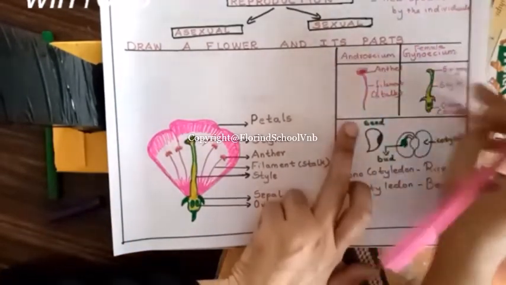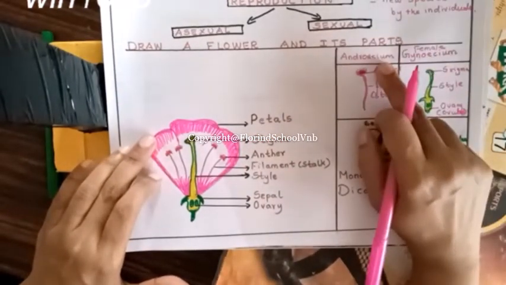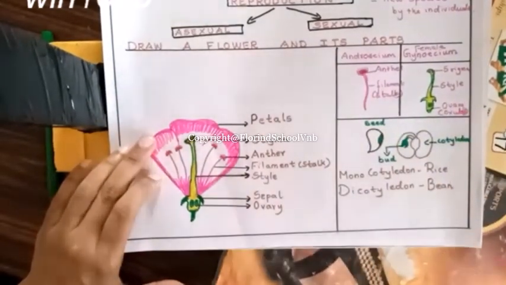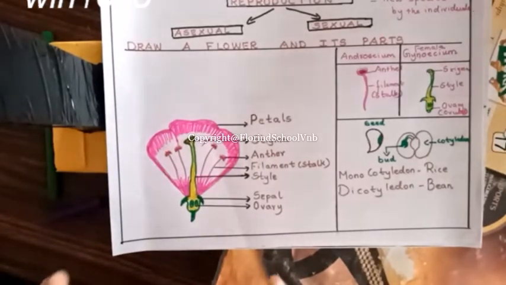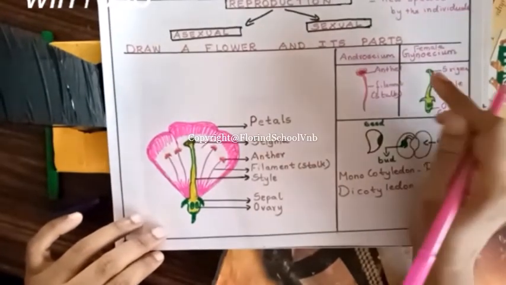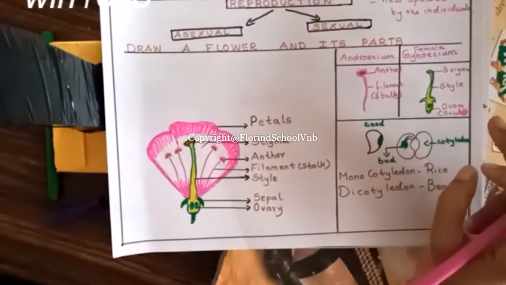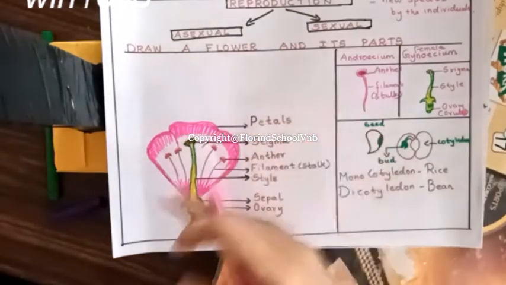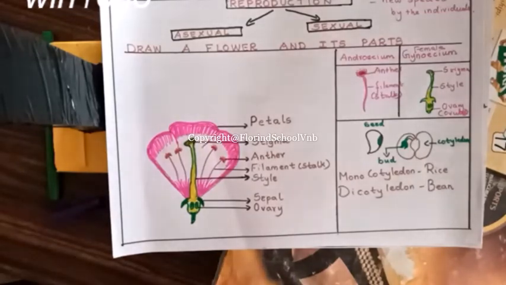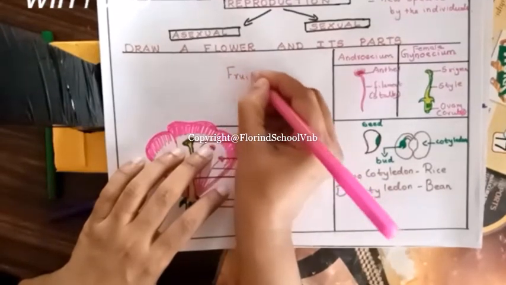Now, during pollination, the male andrecium and the female gynecium form a fruit. The ovule in the female gynecium and the pollen grains in the anther form a fruit. Then the other parts of the flower, like the petals and sepals, everything falls off. After reproduction, the fruit is formed.